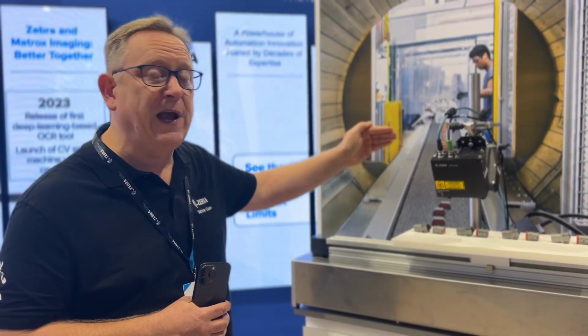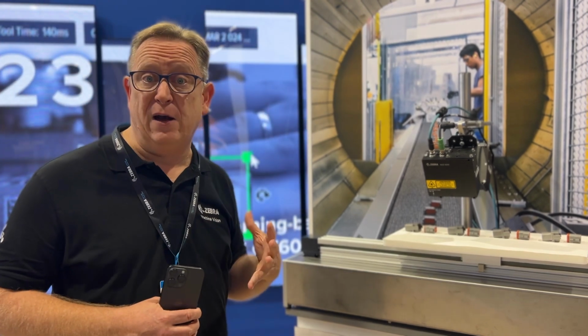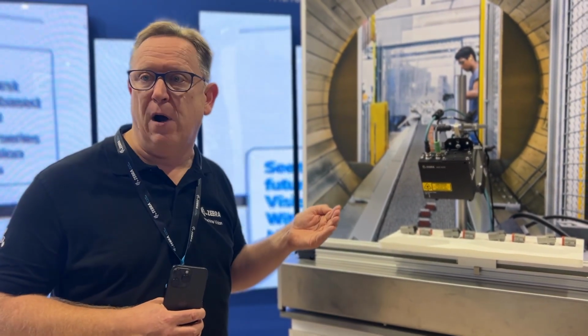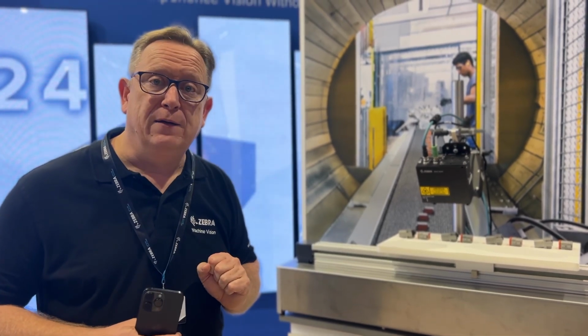And you see we have two of them. We are able to stitch the point clouds together so that you get a better view from all sides around the part.